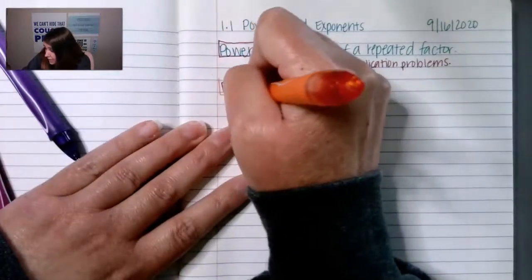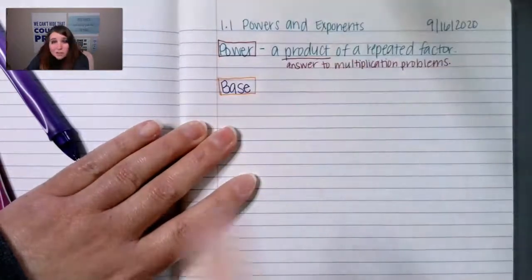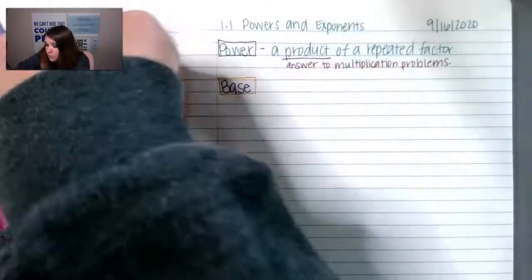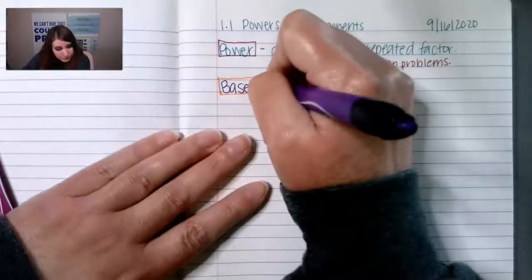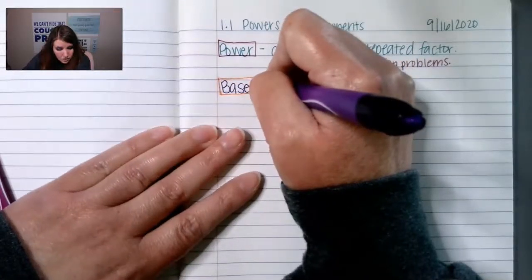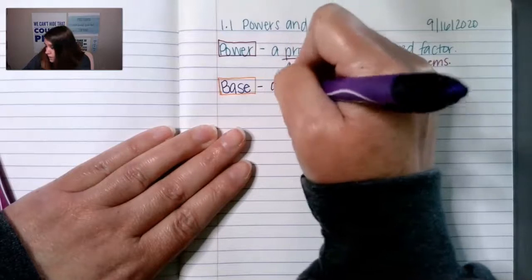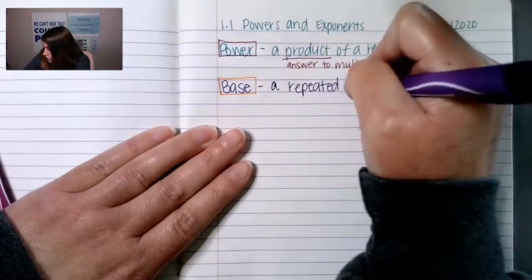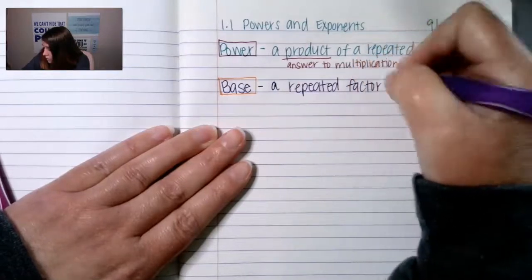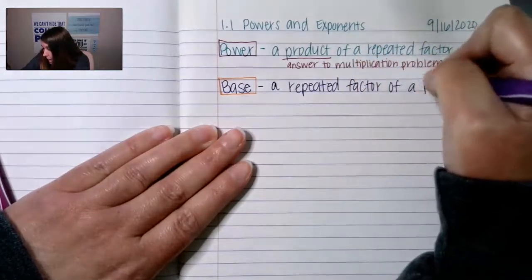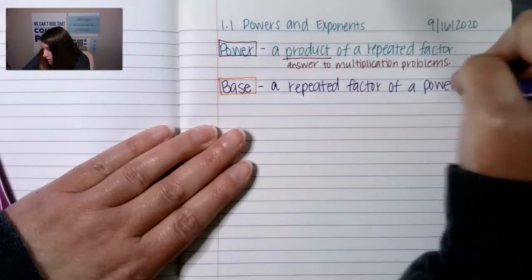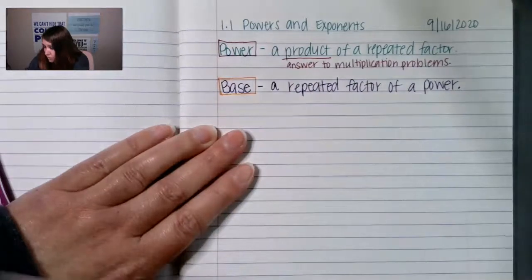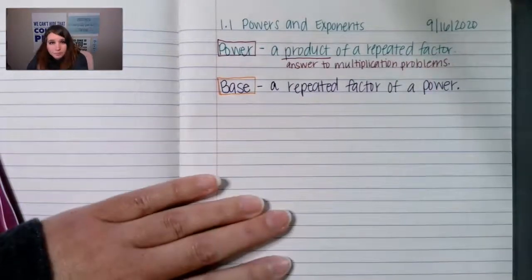So the base is just the factor that's been repeated over and over again. So the base is a repeated factor of a power. We know that the power is the answer to a multiplication problem with repeated factors.